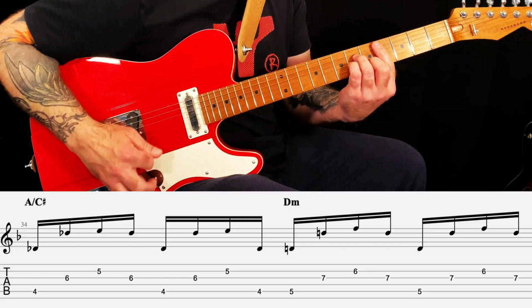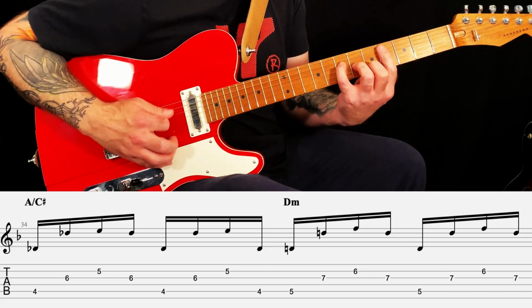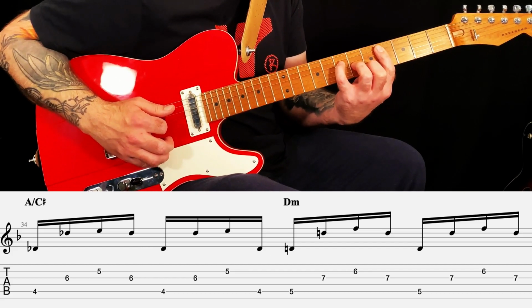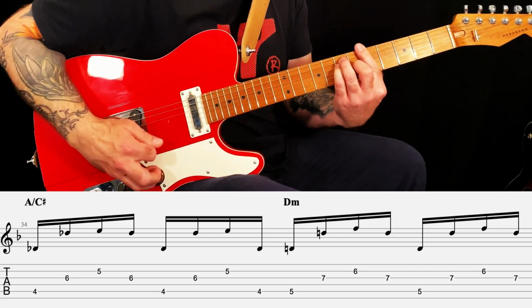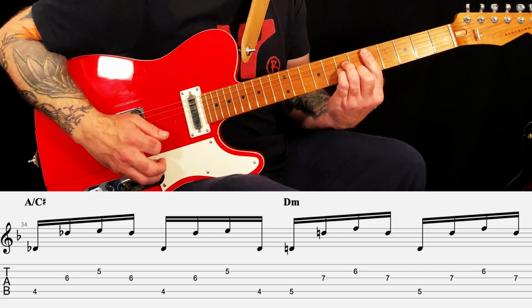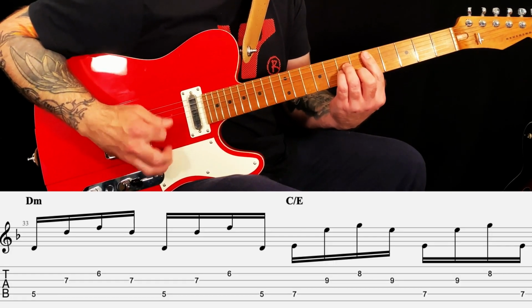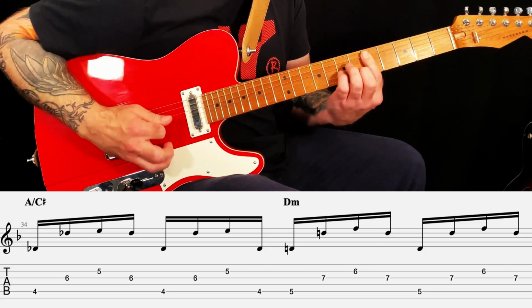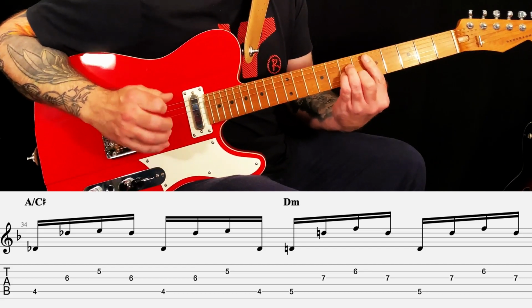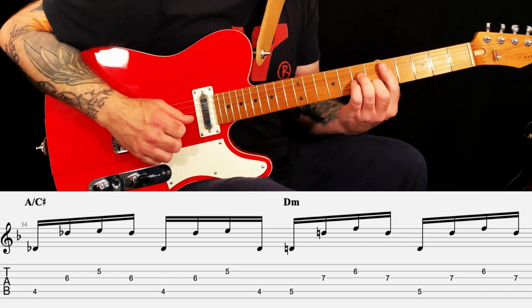So down here you might think it's a C sharp minor, but again it's this shape here, so it's the A chord. So we're actually going D minor, C, A, back to D. So that's the first 2 bars.